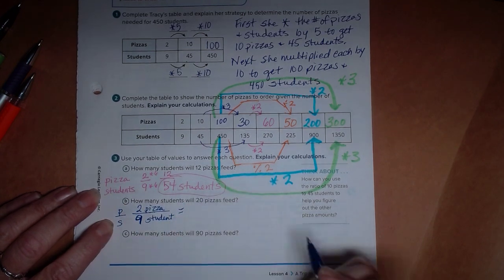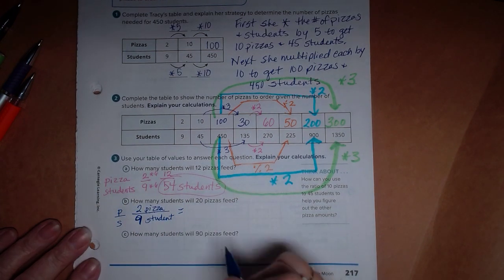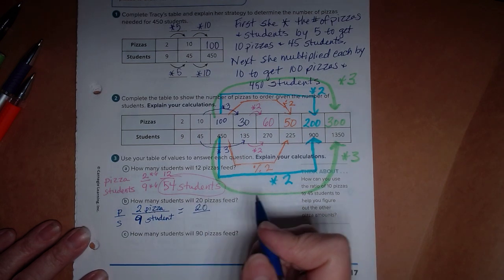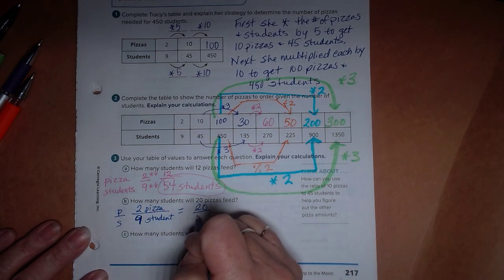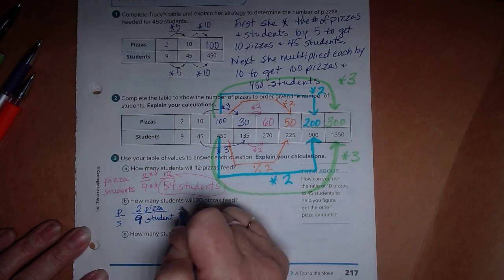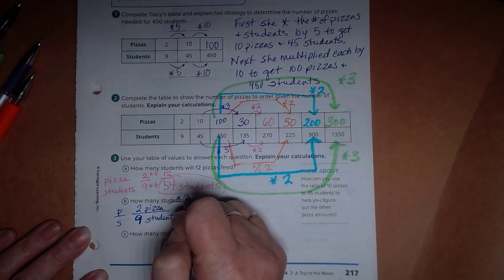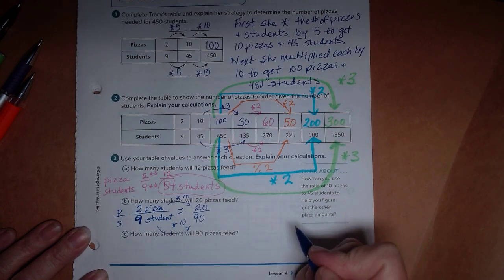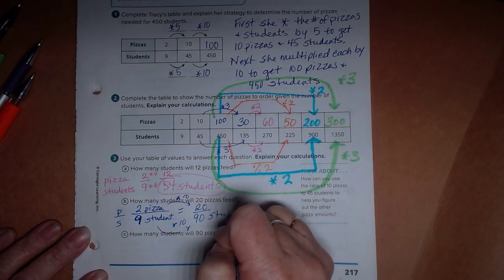Whatever you need to do right here. 20 pizzas. So how do you go from 2 to 20? Times 10. So 9 times 10 is going to be 90. So that was a times 10. So 90 students.